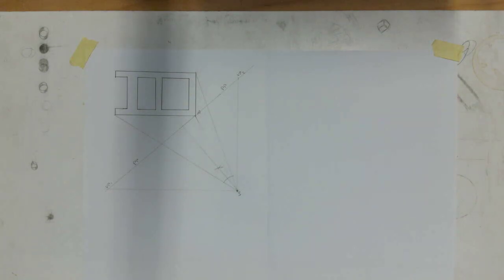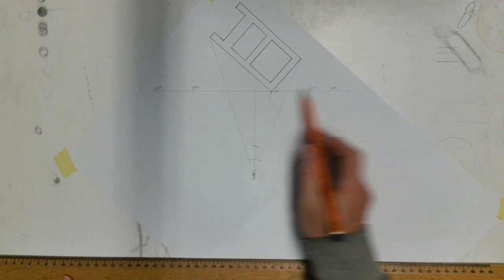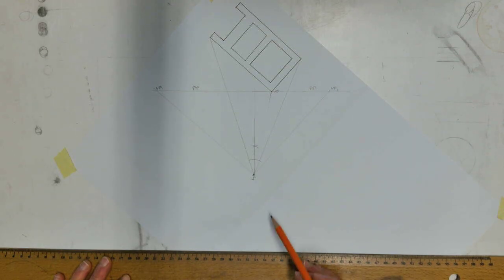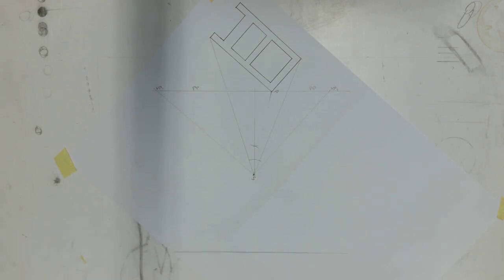Now from here, we would then turn our page, instead of using slide and set squares, to make our picture plane parallel with our T-square. So I'm just going to pause the video here, and I'll resume when I have the page set up. So now I have a page set up, I'm ready to start drawing in where my ground line is going to be. So the ground line is always going to be parallel to the picture plane, and it can be any distance away from the spectator. So I'm just going to draw it around about here. And then we mark that GL for our ground line.